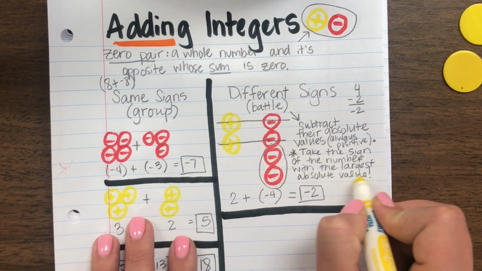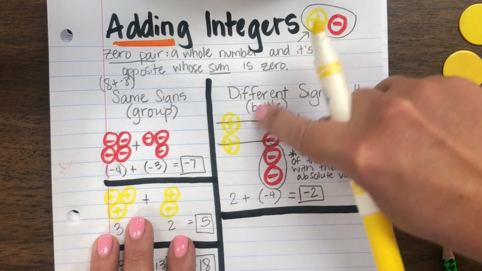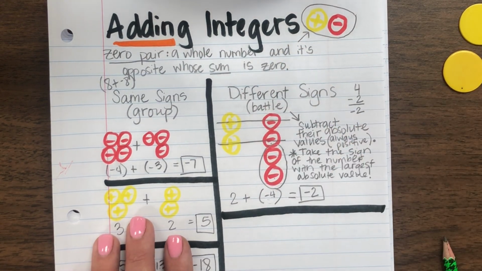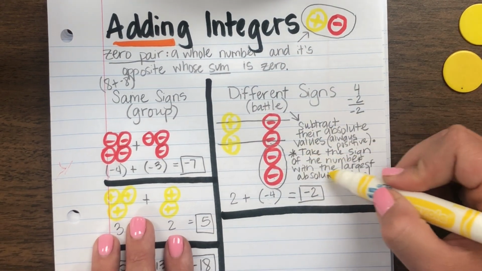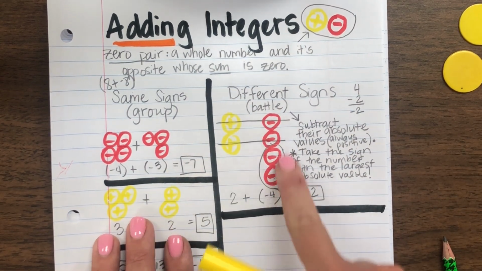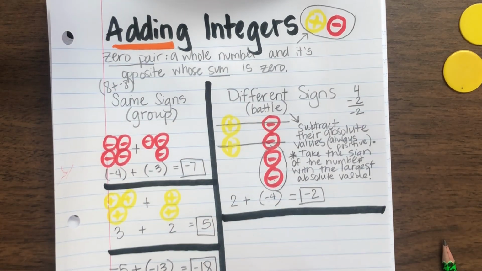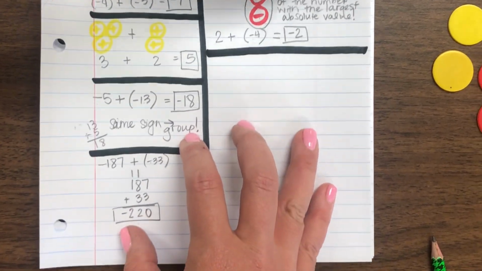This statement, take the sign of the number with the largest absolute value, that just means which team would have won the battle. Do you need to be familiar with this? Absolutely. This is the mathematical vocabulary. However, if this strategy helps you, absolutely use it. Okay? Let's put it into another example and see if that's helpful.